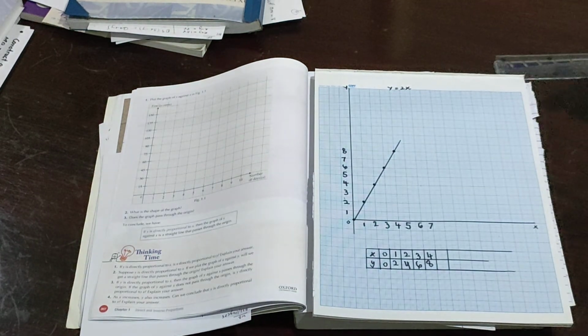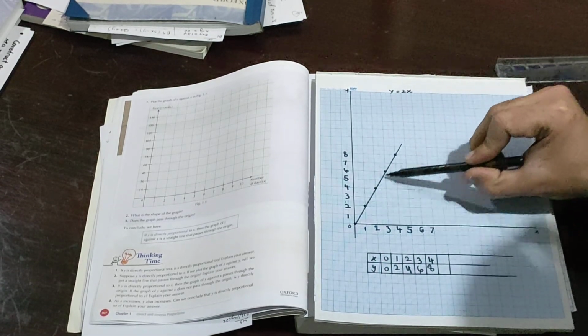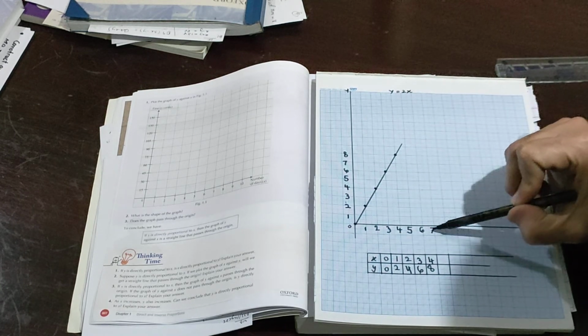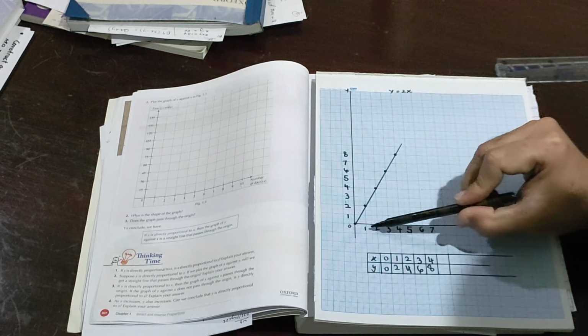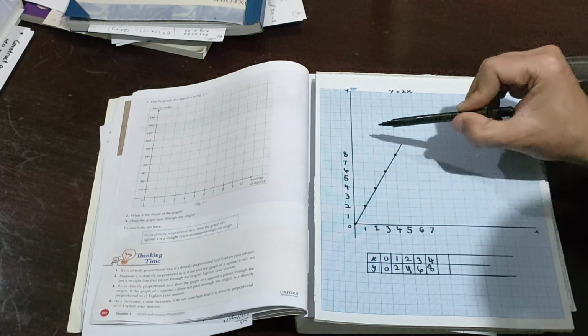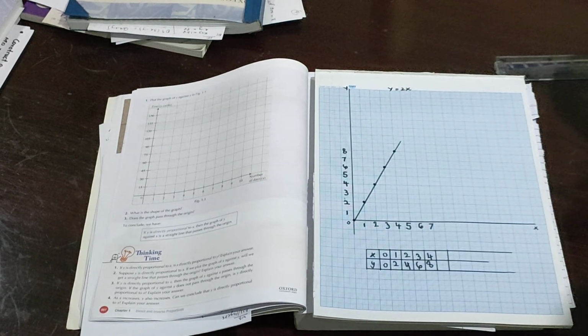So you see, this is showing it's a straight line, a linear graph, and it is showing that as the value of x is changing, the value of y is doubling, because our equation is y is equal to 2x, right?